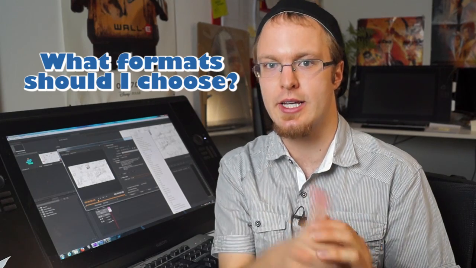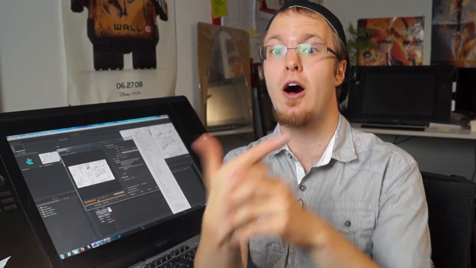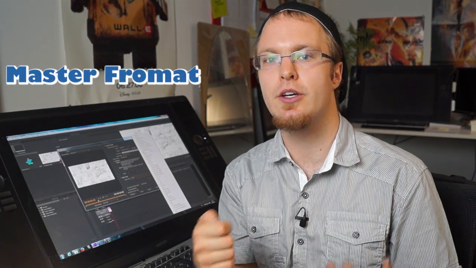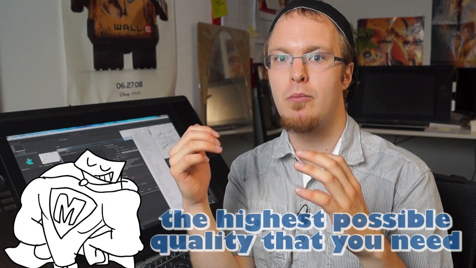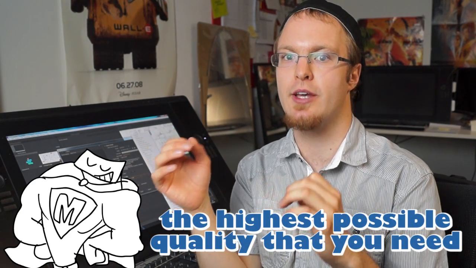The first case is your master format. This is the highest image quality that you're aiming at. The second case is if you actually want to have low quality versions of that master format. Your master format is usually connected to what your biggest, most high quality picture is that you want to have in the end.